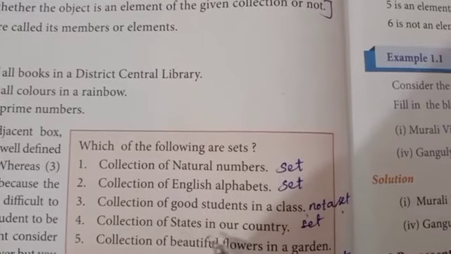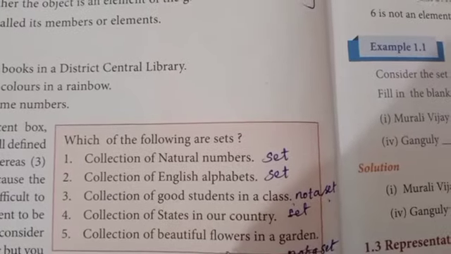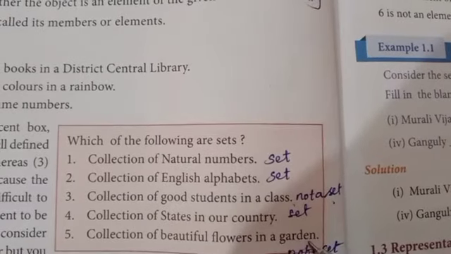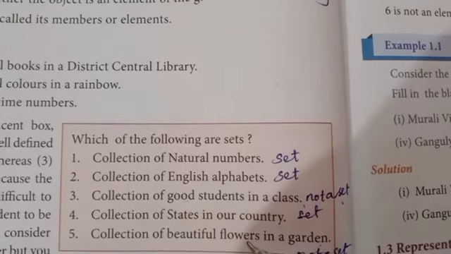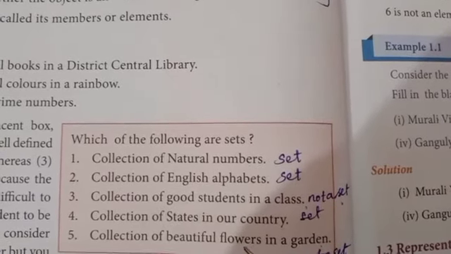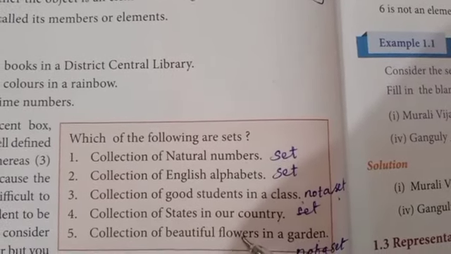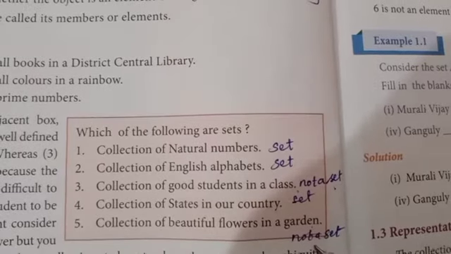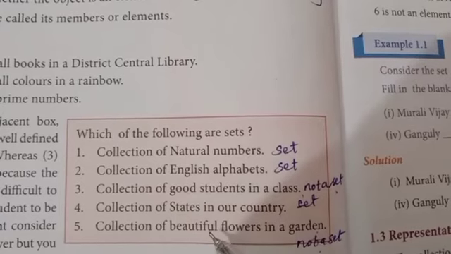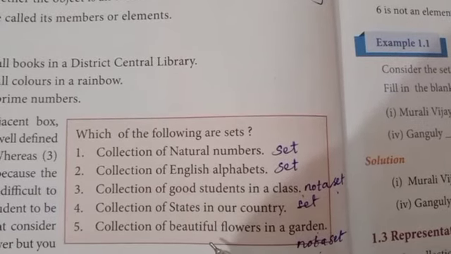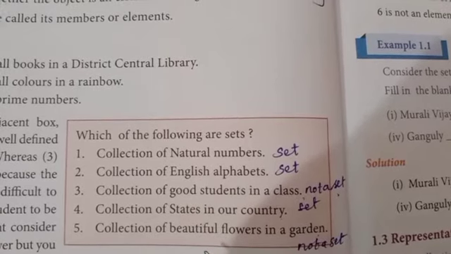Next, collection of states in a country. This is a set. Collection of beautiful flowers in a garden. Some people think some flowers are beautiful, but others do not like those same flowers, so it is not well defined, so this is not a set. Have you understood this? Good, beautiful, that is opinion related, so it is not a set.